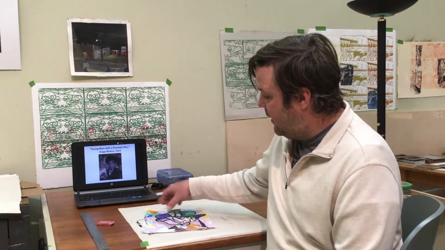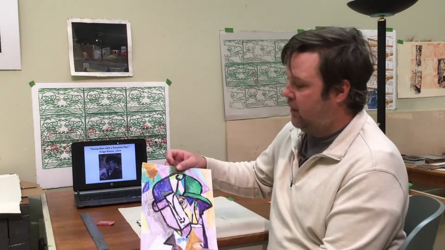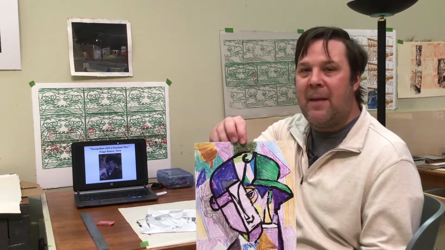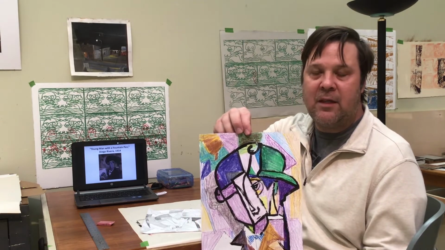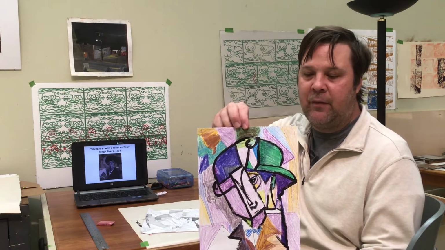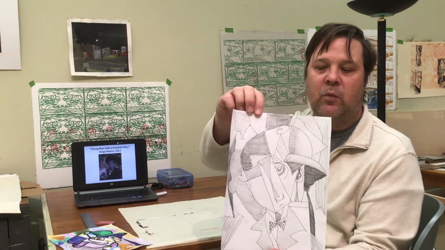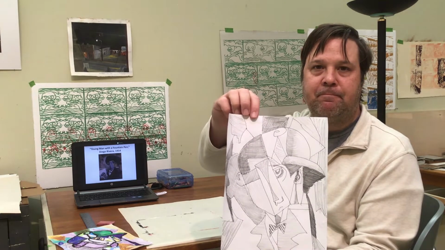That's what I decided to do with my work today. I made 2 copies of Diego Rivera's Young Man with a Fountain Pen. So here's one with color, and then this is an example with just a pencil doing some shading.